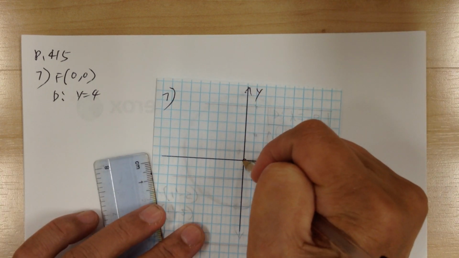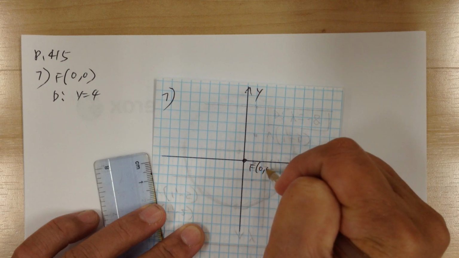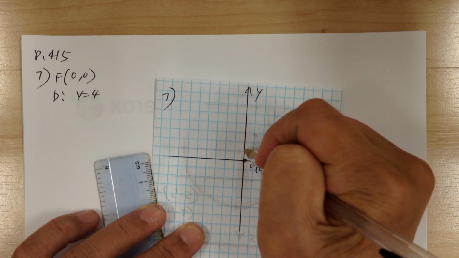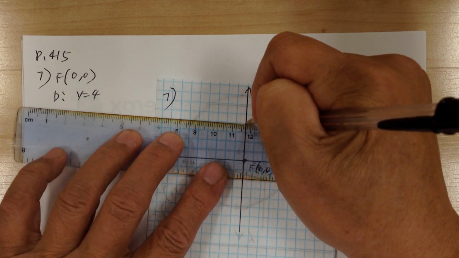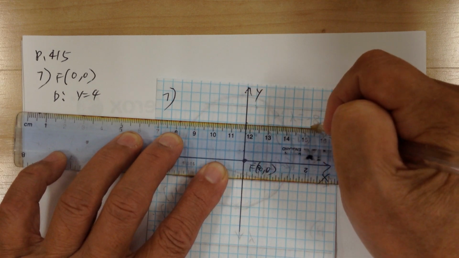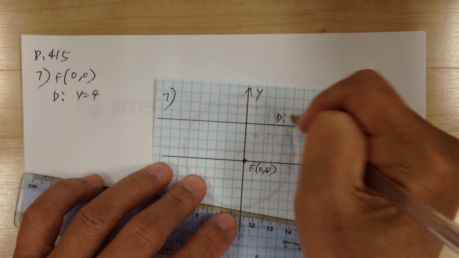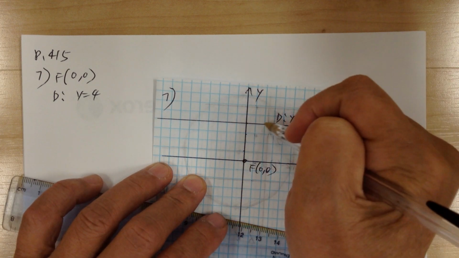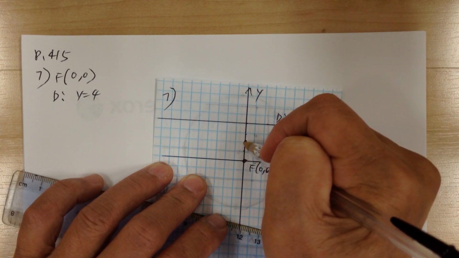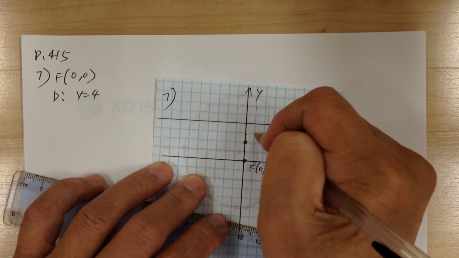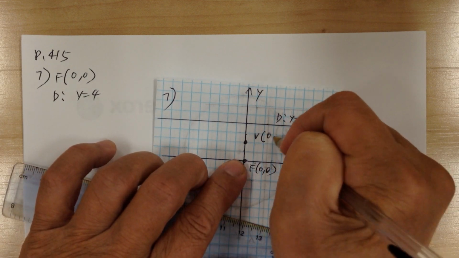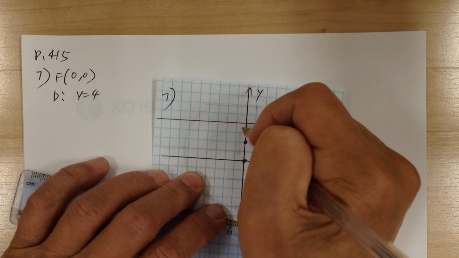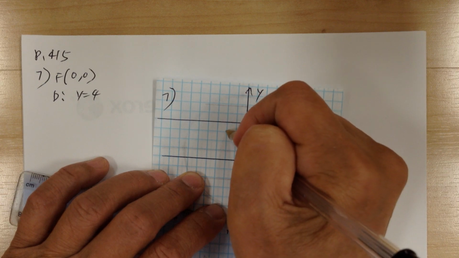So F is (0, 0). The directrix is y equal to 4. Here's your directrix, here's F, so V would be halfway in between. So V is going to be at (0, 2). From here you can see that a is equal to 2.